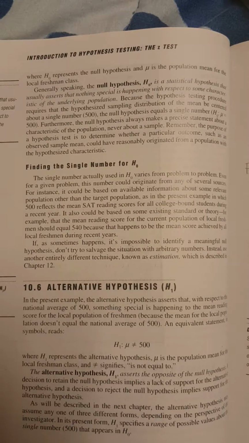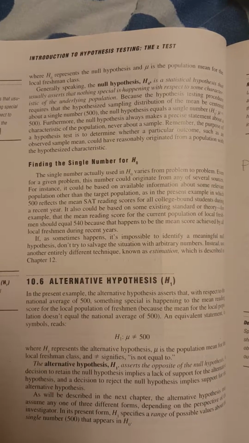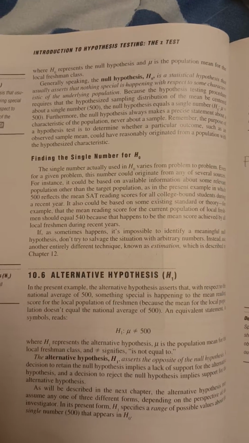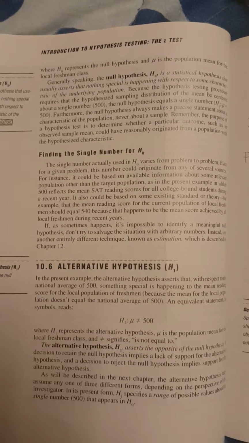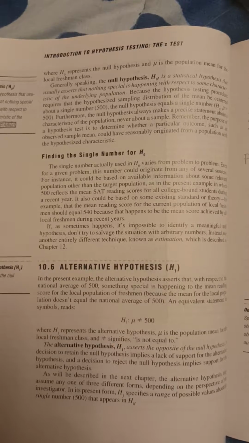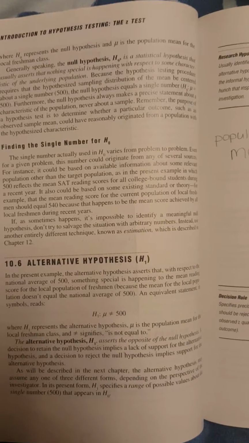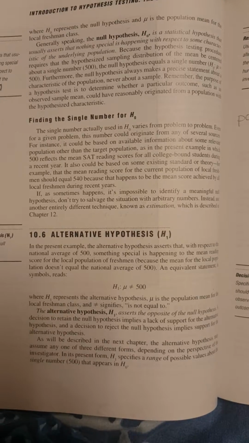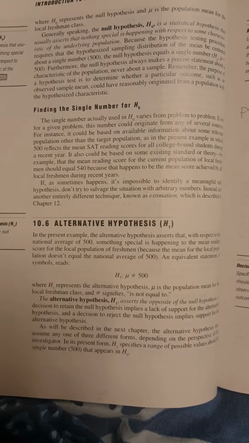The null hypothesis is a statistical hypothesis that usually asserts that nothing special is happening with respect to some characteristic of the underlying population. It's a precise statement about the population and not the sample. Finding the single number for the null hypothesis varies from problem to problem, and you use estimation if it's impossible to find.